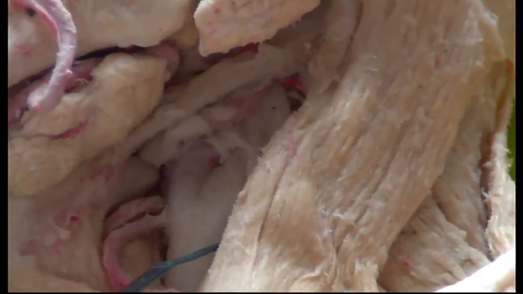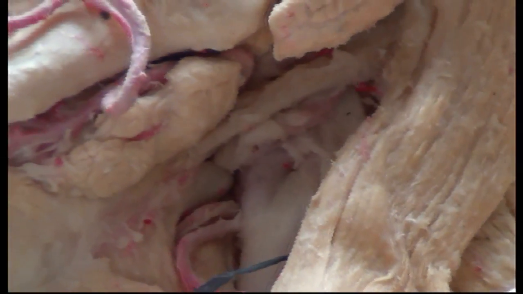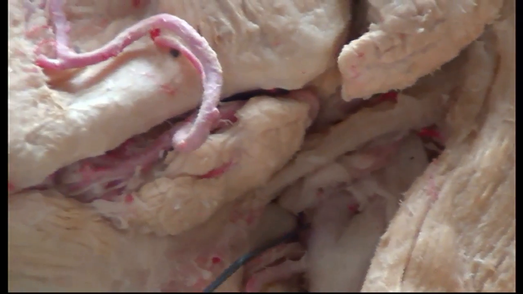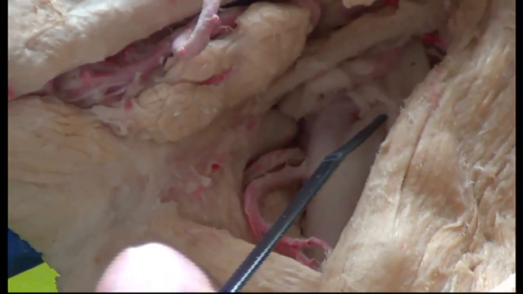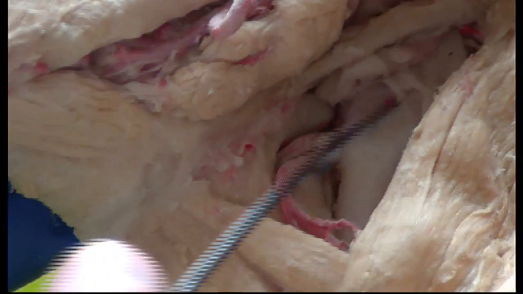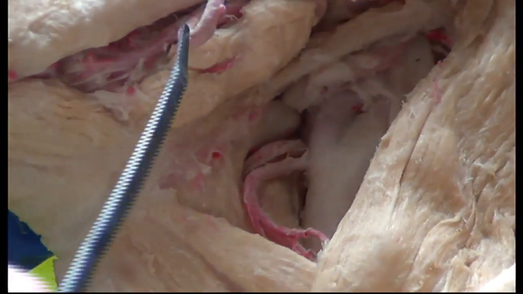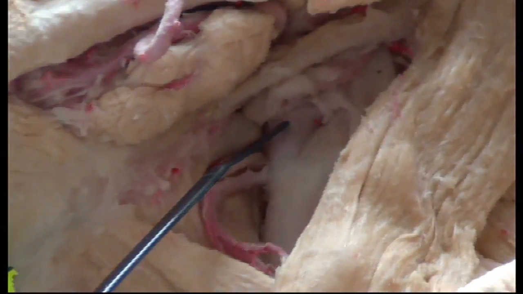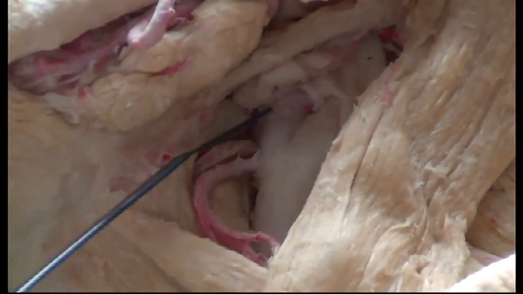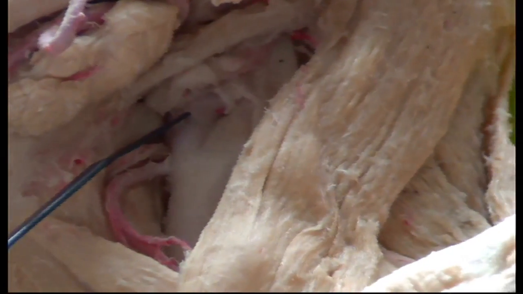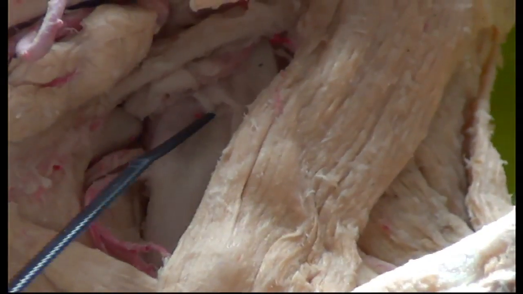And then there is a question. Is this the internal carotid artery or external? And what is this? Is it internal or external? So we should remember that the external carotid artery here is located medially and anteriorly. Here it is arteria carotis externa, and here it is arteria carotis interna.